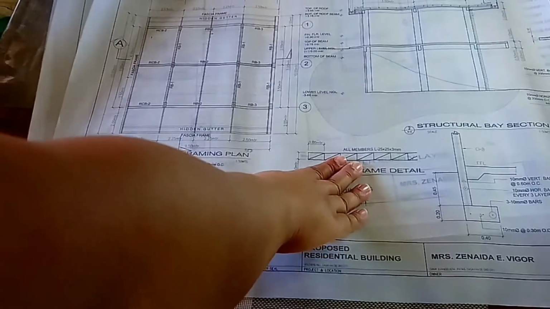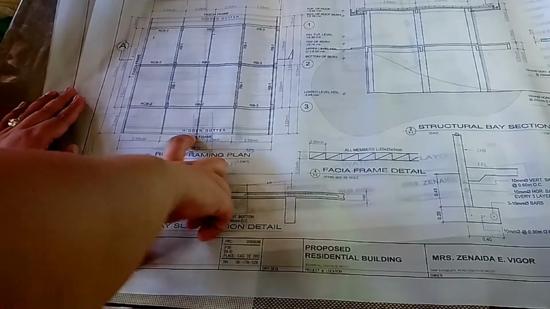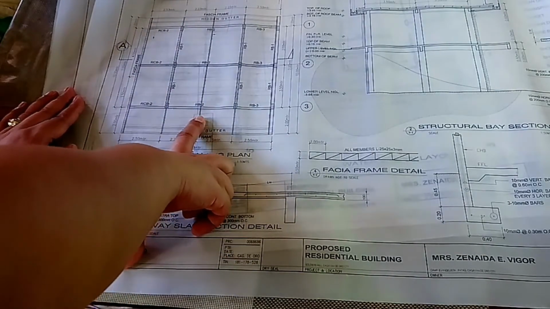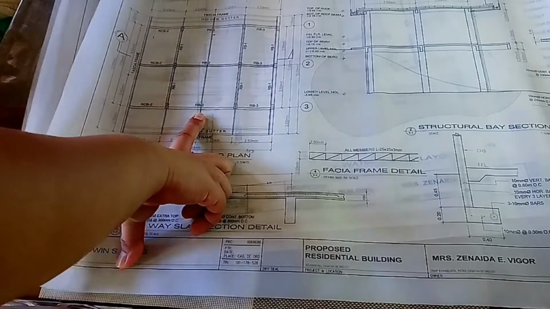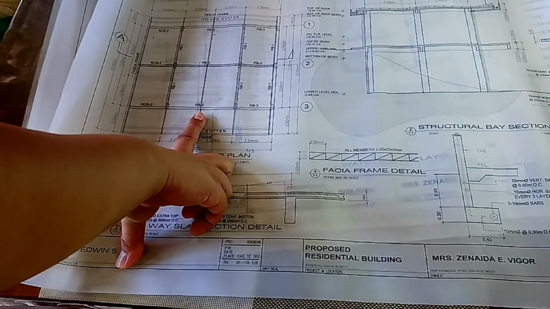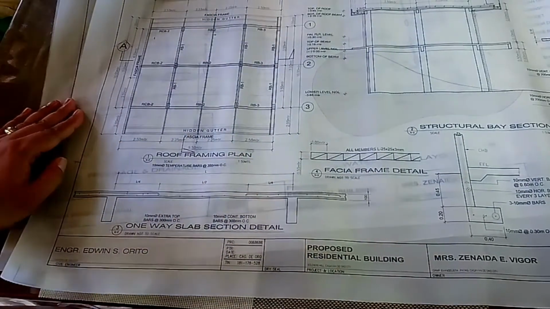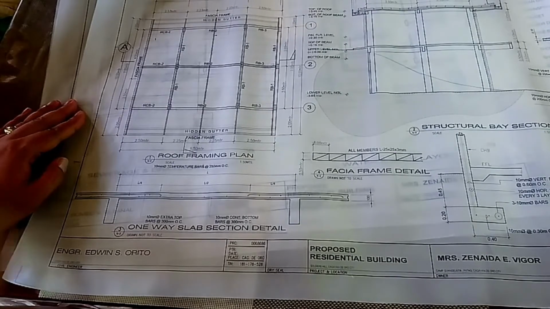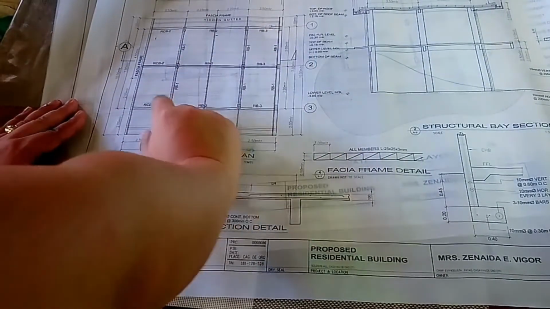Then here we have our roof framing plan. This is just a simple roof framing plan because, as I have shown you before in the architectural plan, the design of the roof is simple. But when you're going to do complicated roof designs, the framing also becomes complicated. So here you can see the roof beams.